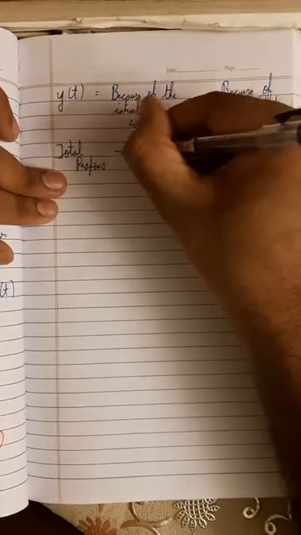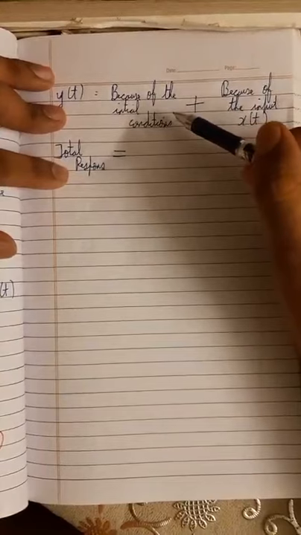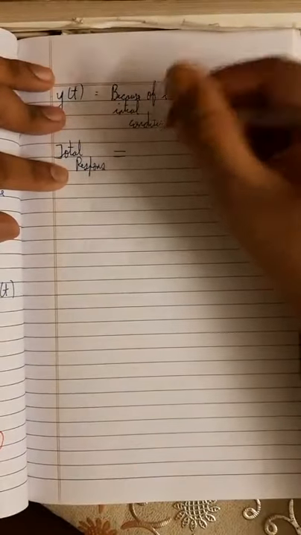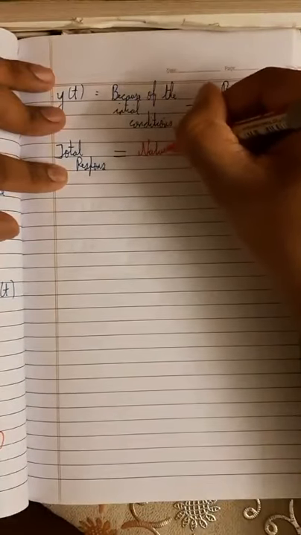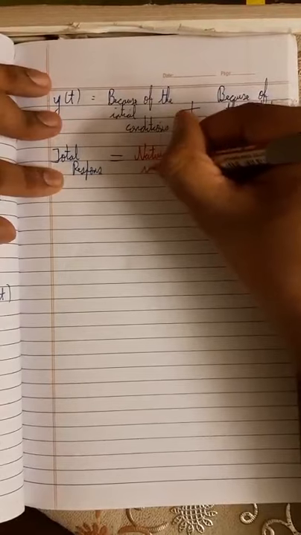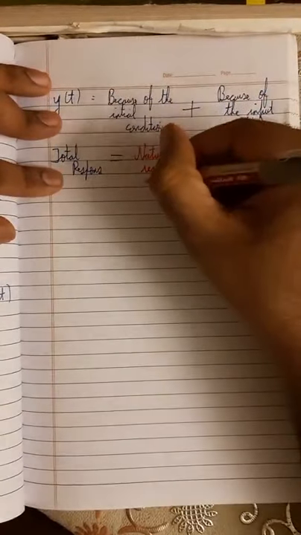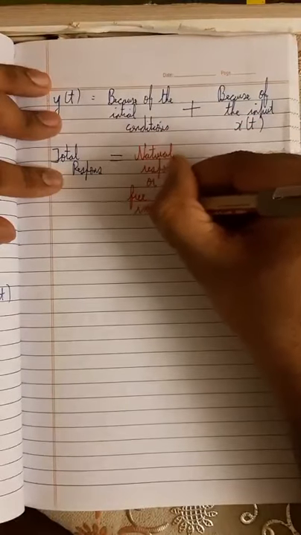Yes, this total response is given by the response due to the initial conditions, which is also called the natural response, or also called the free response.